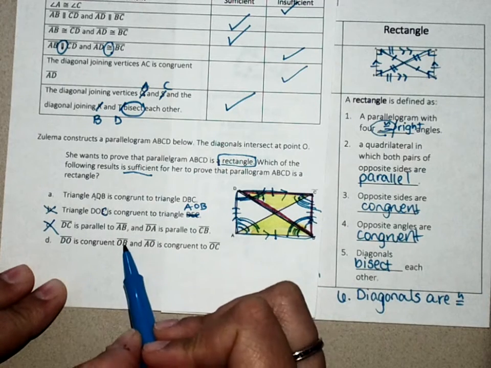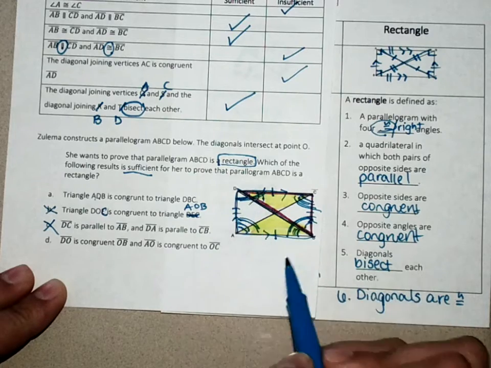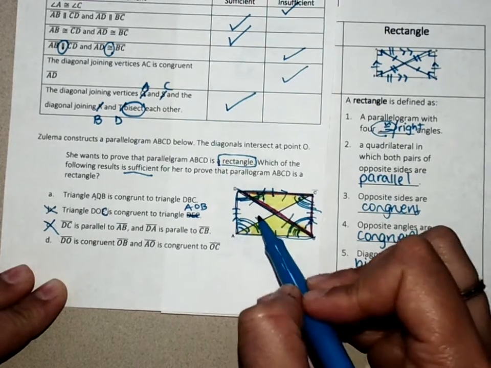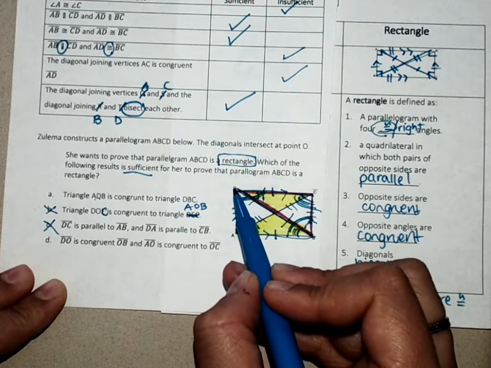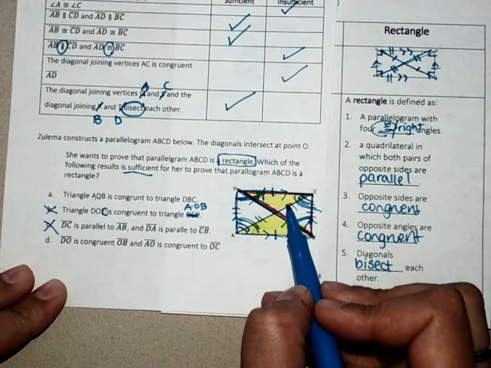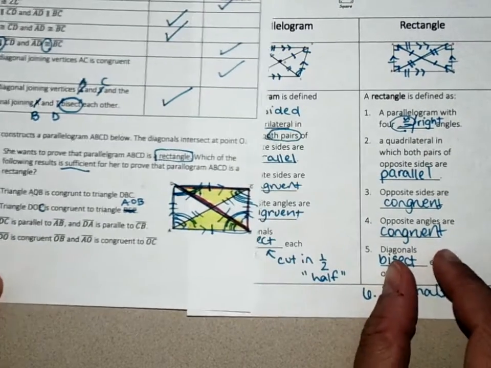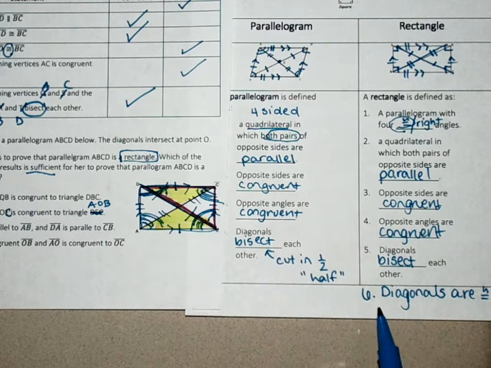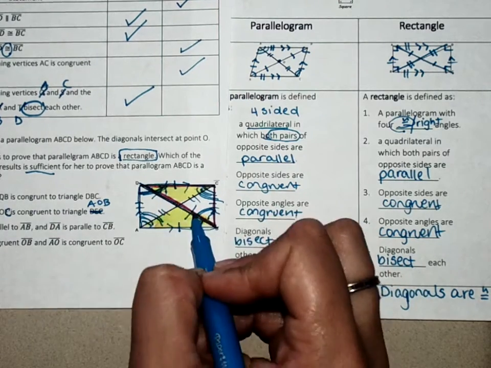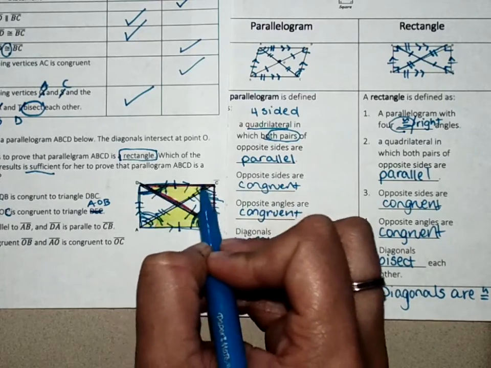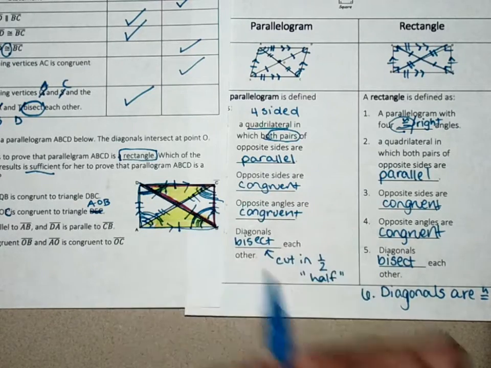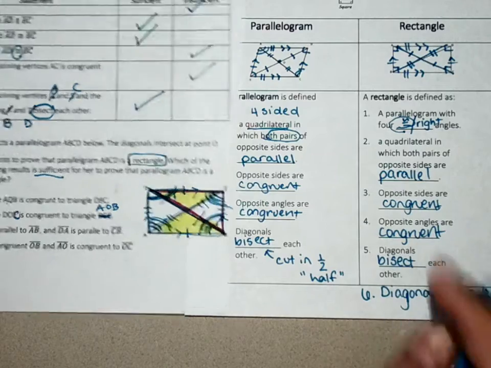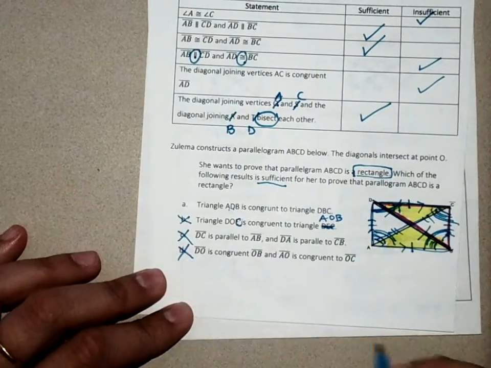DO is congruent to OB, so it's saying this line segment is congruent to this line segment, and this is congruent to this. So basically that these two bisect each other. Well, we know that in a parallelogram and a rectangle that the diagonals bisect each other, which is what this is saying. But we also know that the diagonals have to be congruent if it's a rectangle. This just tells me that this is congruent to this and this is congruent to this. It's not telling me that the entire lengths are congruent to each other, and that's the difference in making it a rectangle. So this is also not enough information.